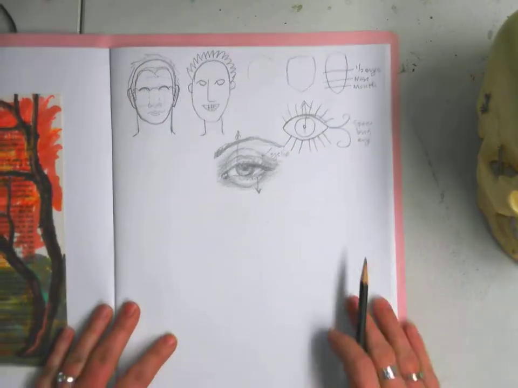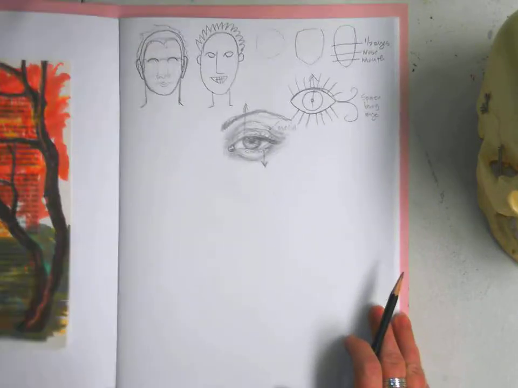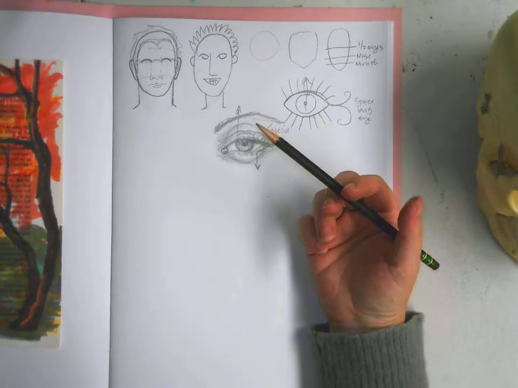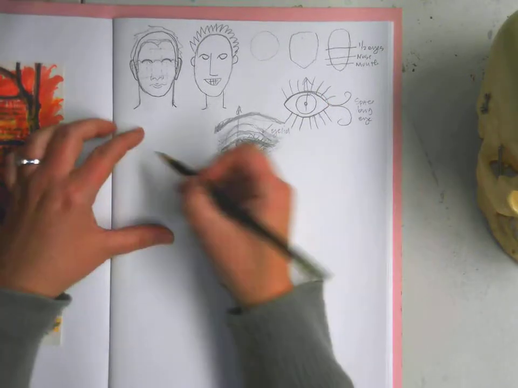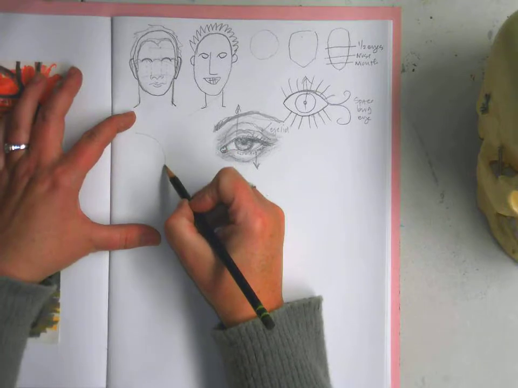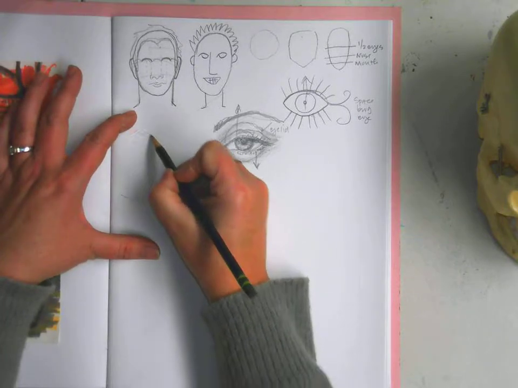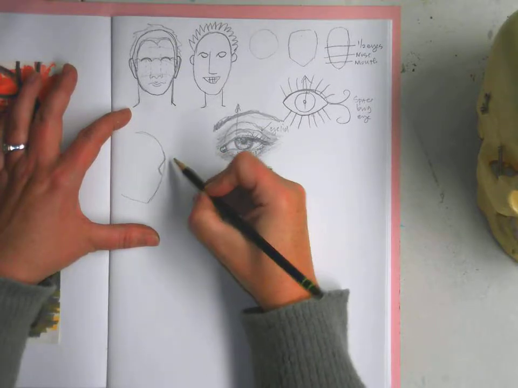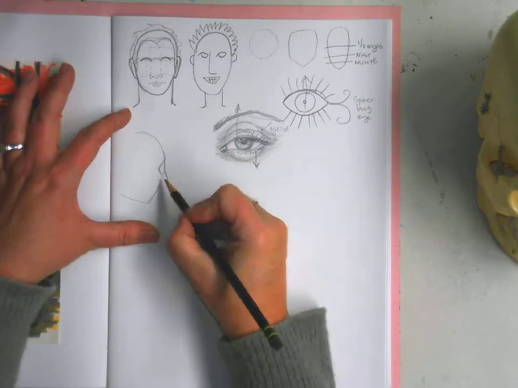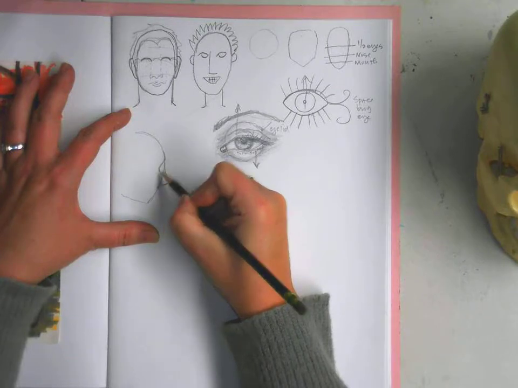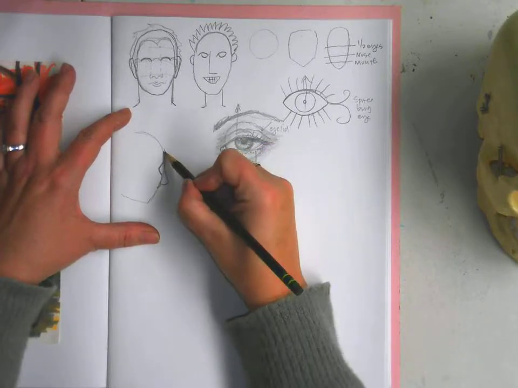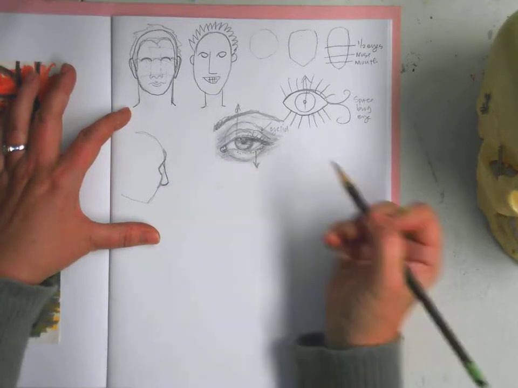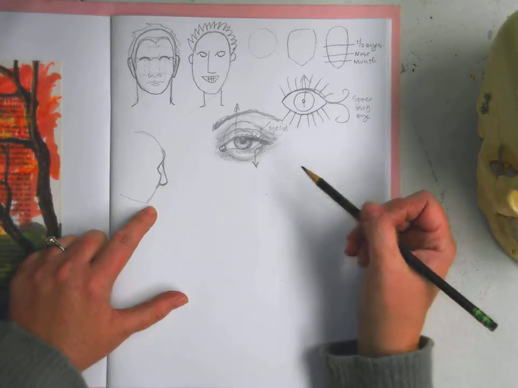There you go, eye. Next feature, nose. Your nose is one of those funny things. If we think about a human face from the side, eyes go in and noses come out. Eyes are an in thing, so my eyes would be here, and my nose comes out of my face. This is an out thing.